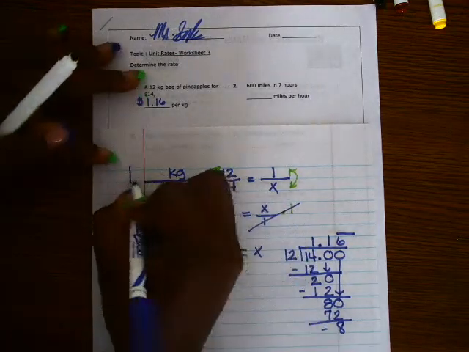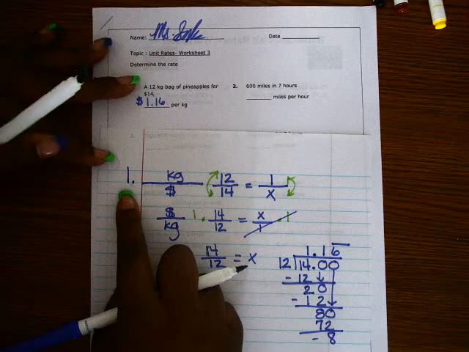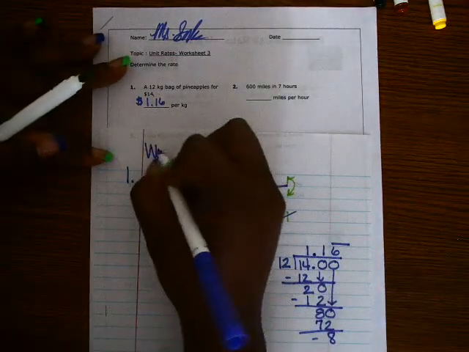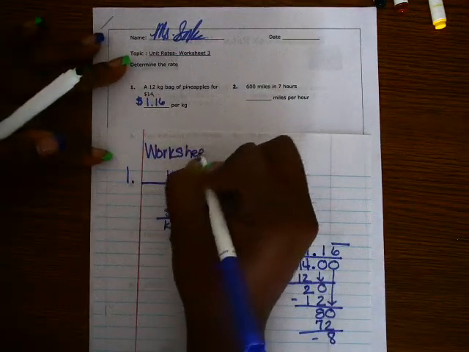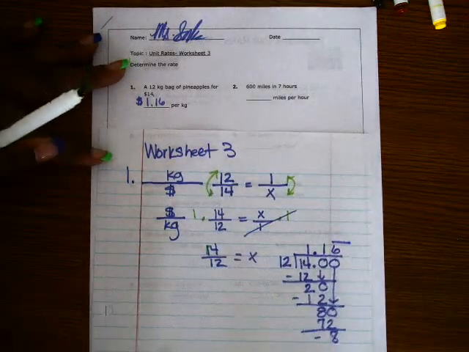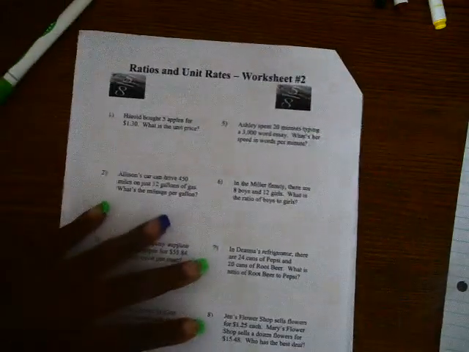If you do your stuff on a separate sheet of paper, please make sure that you staple your work to the paper. Make sure that I know that this is number 1, and please make sure that I know that this is worksheet 3. Moving on to another example. So turn it on the back page. This will be the last example that I do.